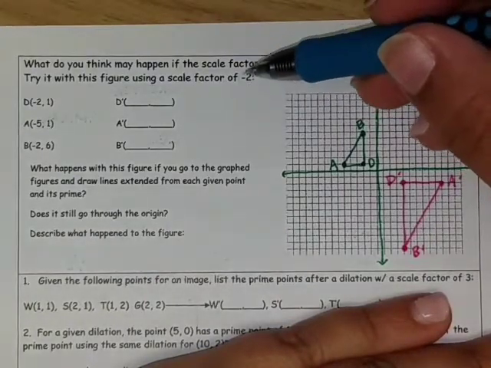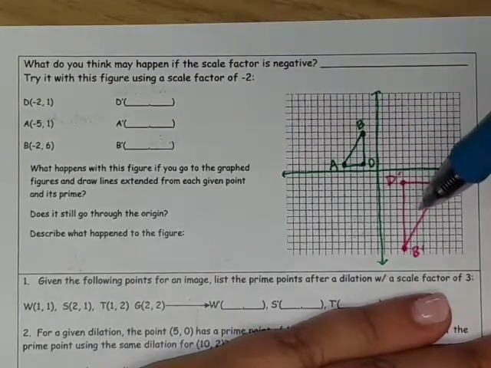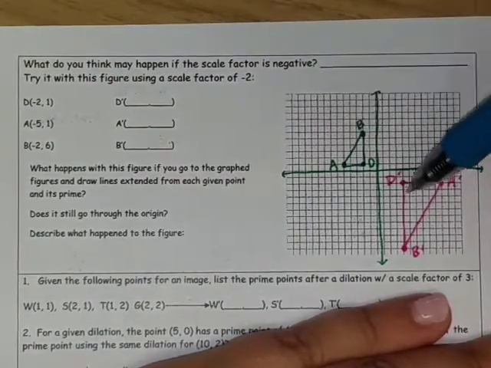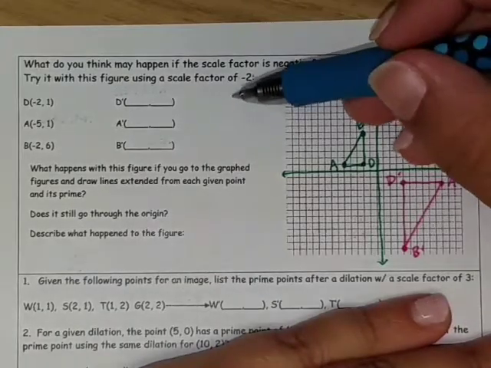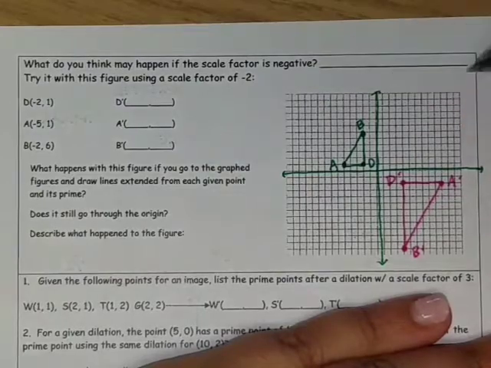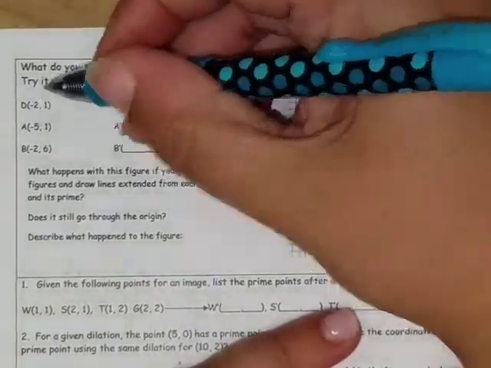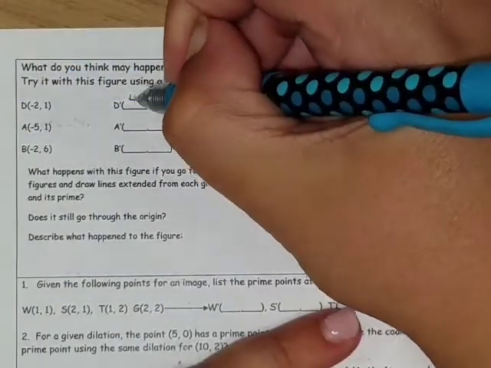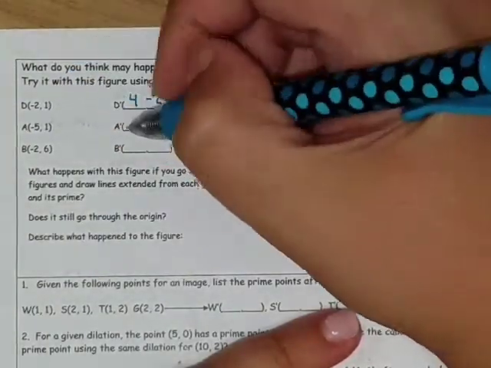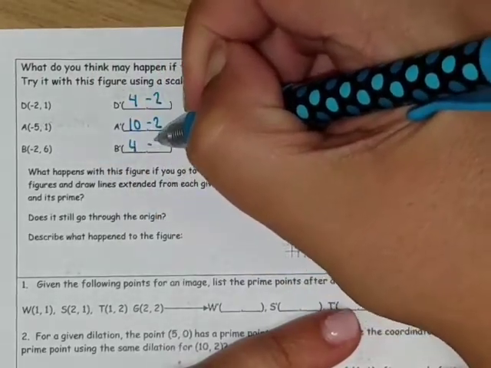Well, the absolute value of it is bigger than 1, but it's also going to flip it into its opposite quadrant. So it was in quadrant 2, now it's going to be in quadrant 4 because that negative is going to change everyone to its opposite. So right here you can write a little summary of what happened. So if we multiply everybody by -2, we get 4 -2, and 10 -2, and 4 -12.